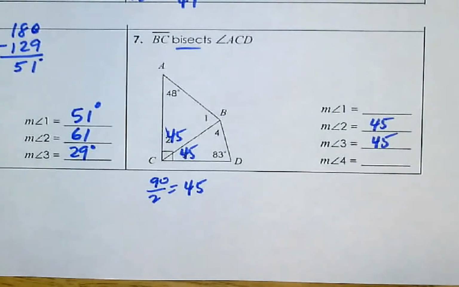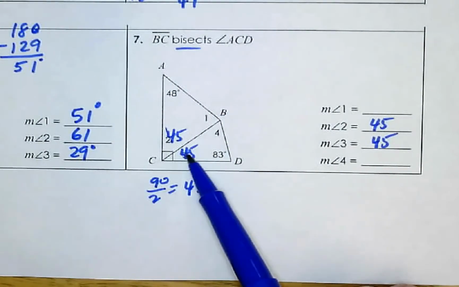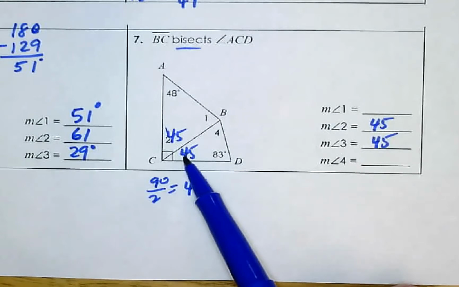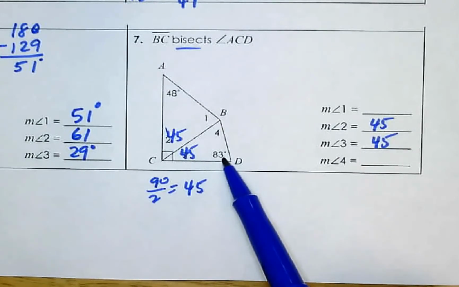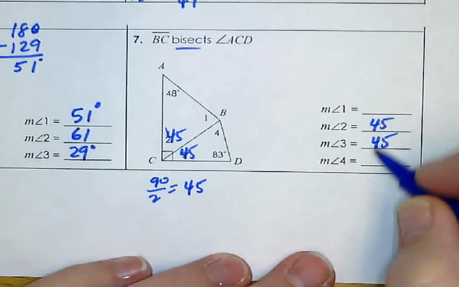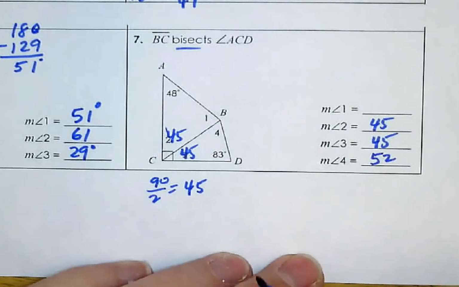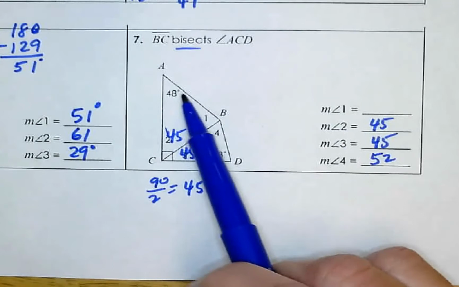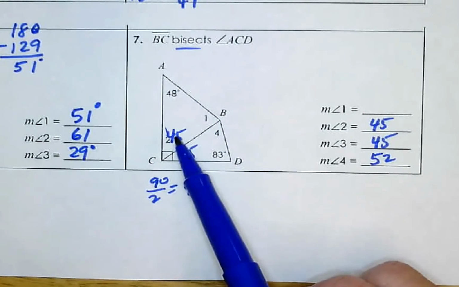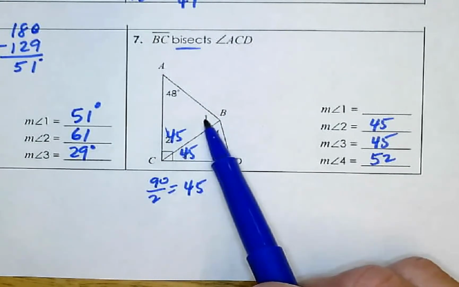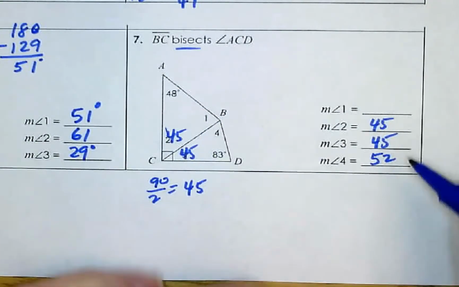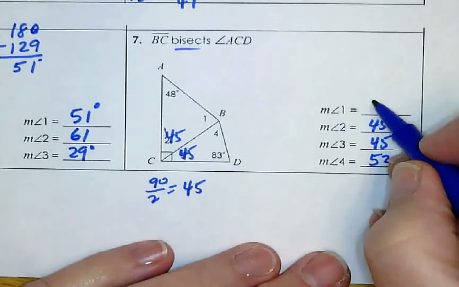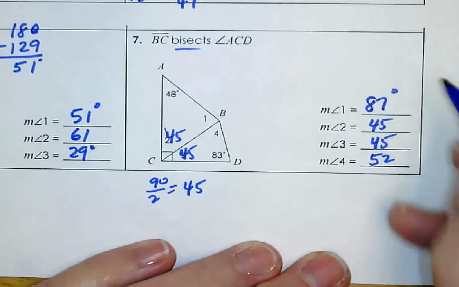And then I think you can see we've got 2 other triangles. We've got this one down here below that I know these 2 angles of 45 and 83. I add those 2 together and subtract from 180, and that will give me 52. On the triangle ABC up here, I know 2 angles are 48 and 45. Add those together, subtract from 180, that gives me angle 1, which is 87 degrees.